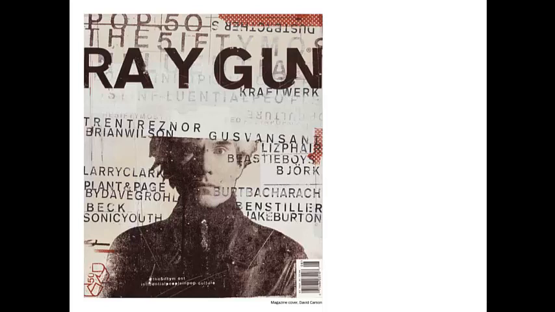But the thing is, how he's using the type, it's working with the imagery. And if you look at the individual lines of type, or just the letter forms, they have a lot of rich texture. They are images in and of themselves. Okay, so again, using type as image.